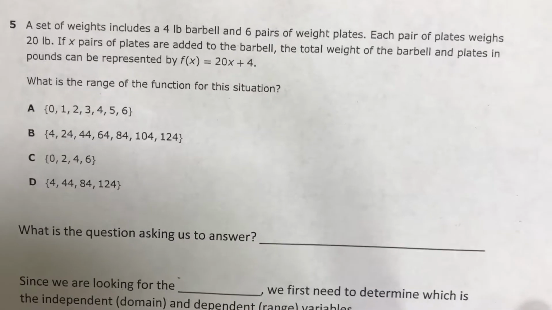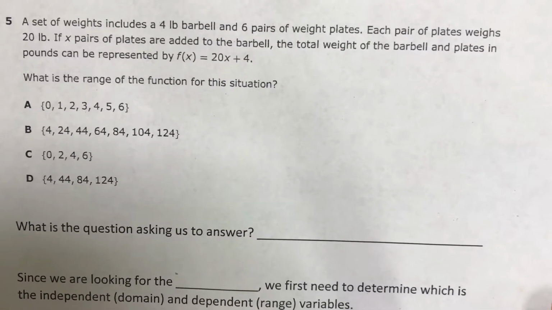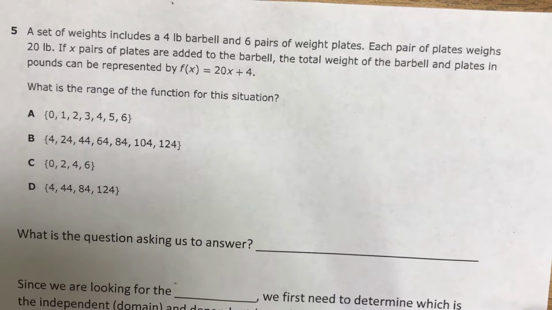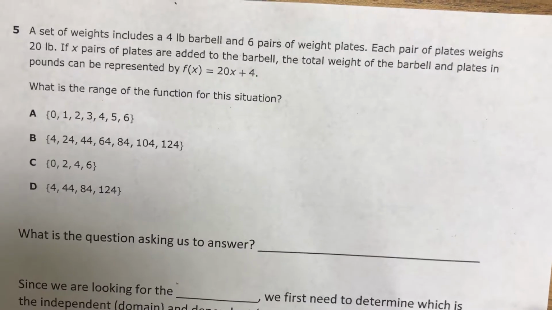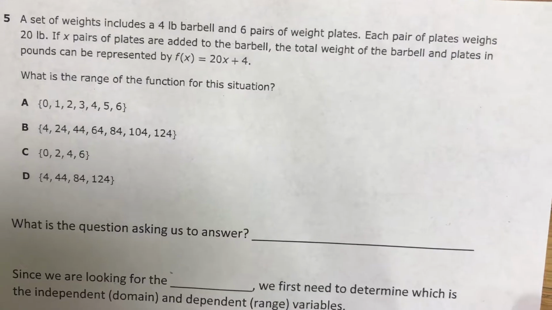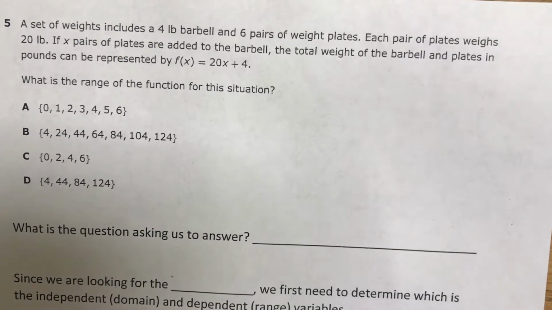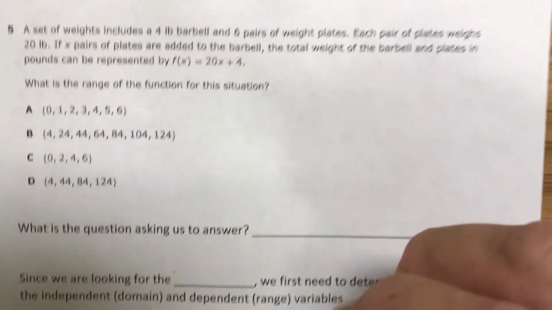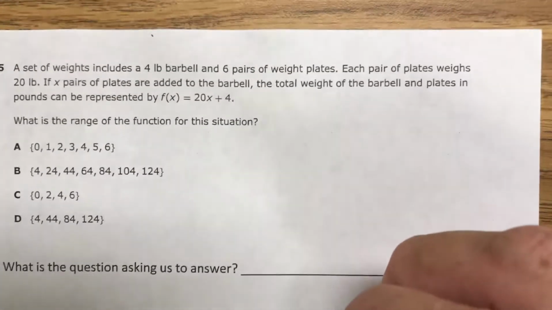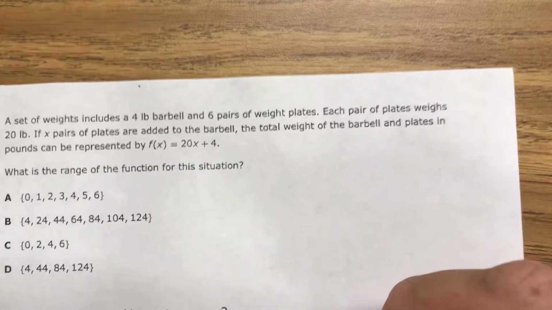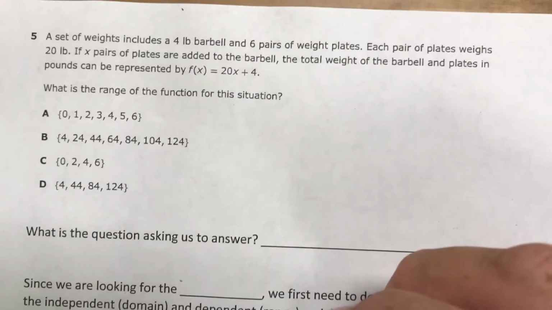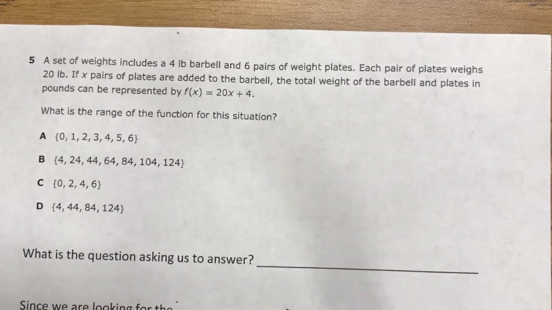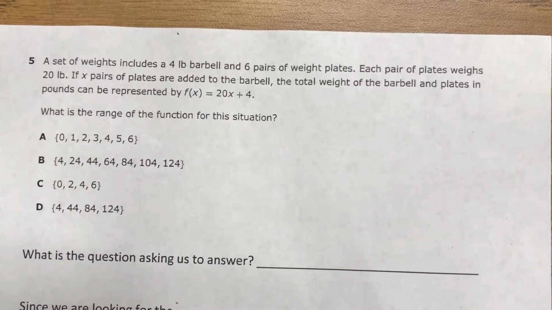Here's a perfect example from the STAR test a couple of years ago. This was question number 5, and it asks about the range of a situation. So it's going to be very important that we're able to figure out the domain or the range of a particular situation just based on the words. So let's read through this problem and work through it so we can find our answer.